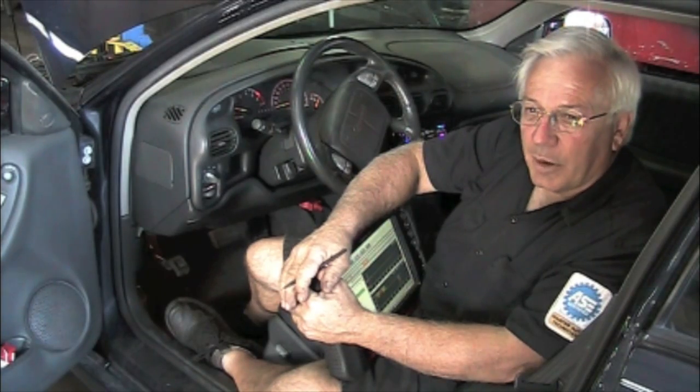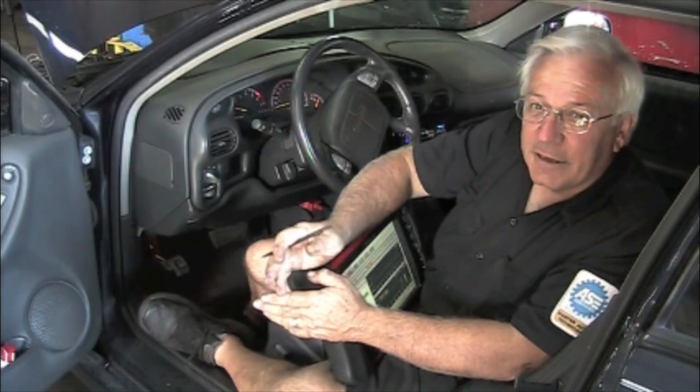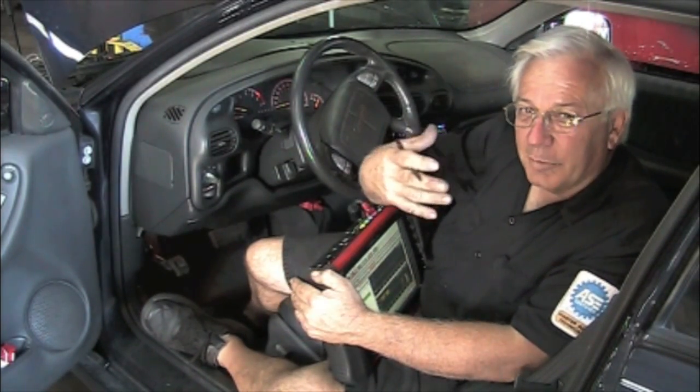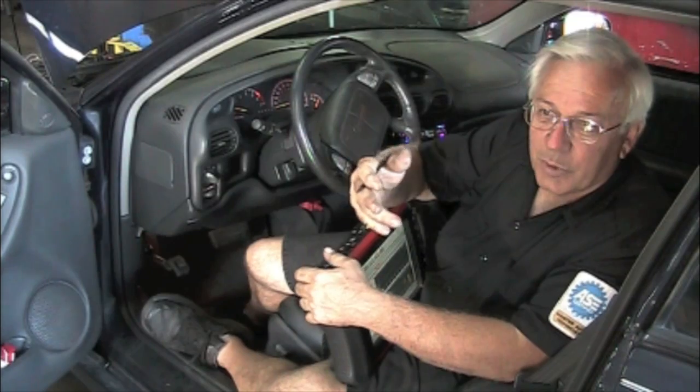Intermittent problems are probably the one thing that drive us crazy the most, trying to find them. One of the reasons they're so hard to find is we can't see them. Our limitations are human. Our eyes can only see so fast, we can only see so much, and our brain can only register so much.